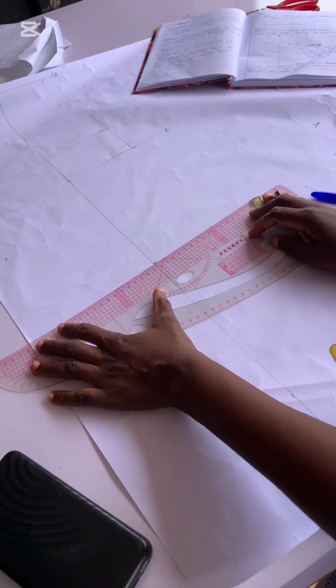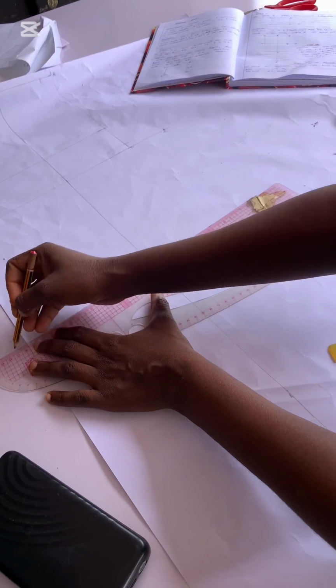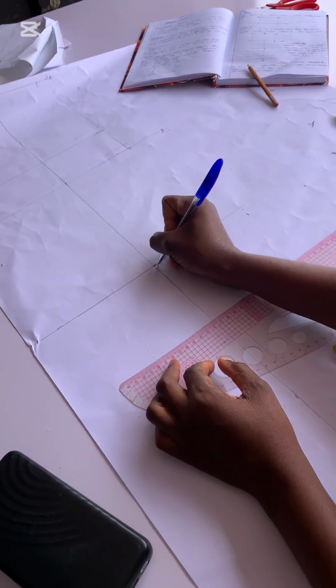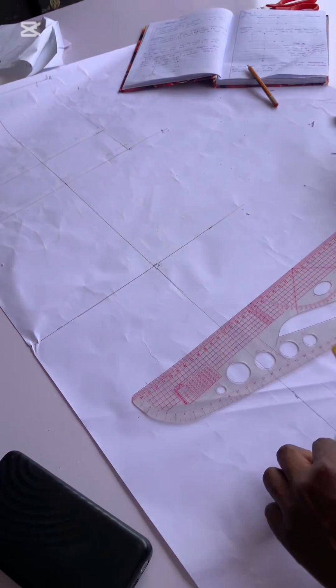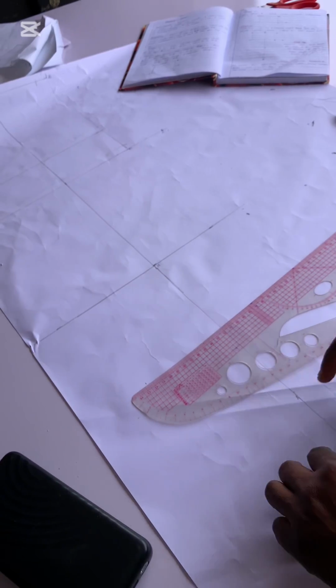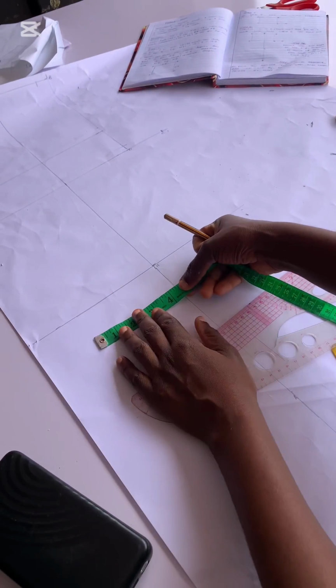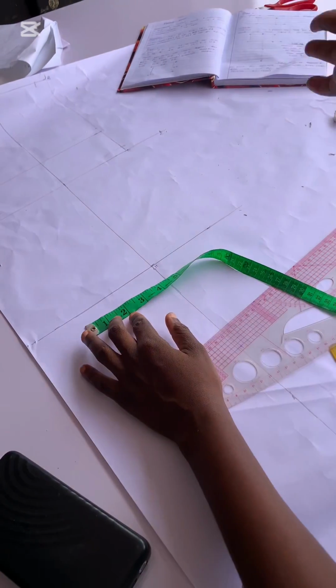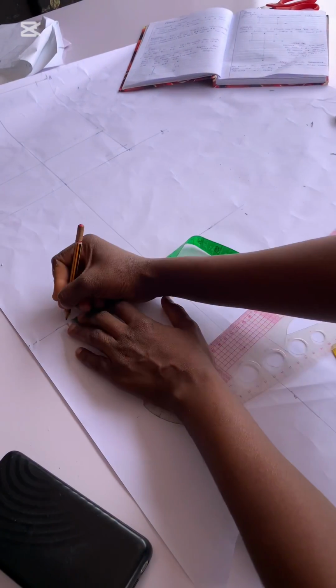Then I'm going to mark your straight line. So here we label the knee. The next one, we're going to take the knee round, which is actually 18, but because I'm working with a free pant, I would love to work with 20. So that means 20 divided by 2, that's 10. That means I'm still going to divide the 10 by 2. That will be 5.